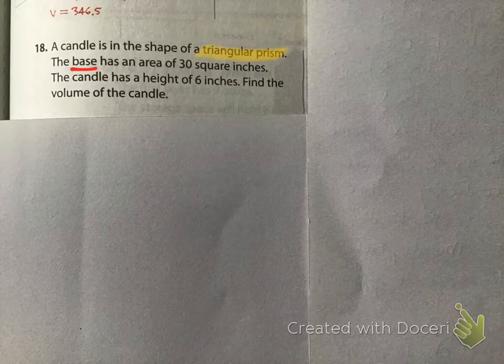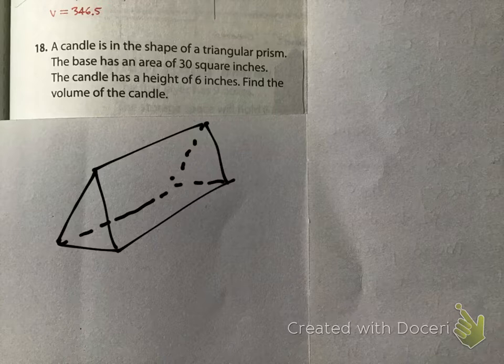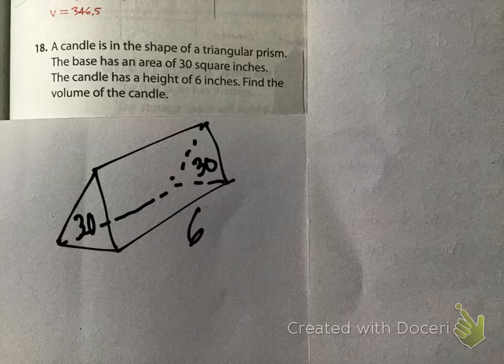Now I want to think about this though. I've got my triangular prism. I'm going to do my best to draw it, essentially. It's actually a pretty good job. So here it has a base, and the base has an area of 30 square inches. So this would be my base. My base here is 30. That's the area, so the other side is 30. And my height is 6 inches. This is my height. It's just the other one that I don't know, right?